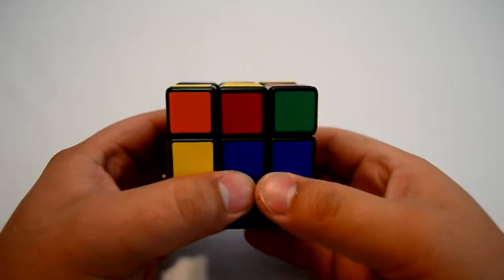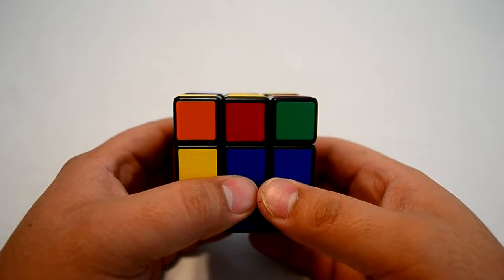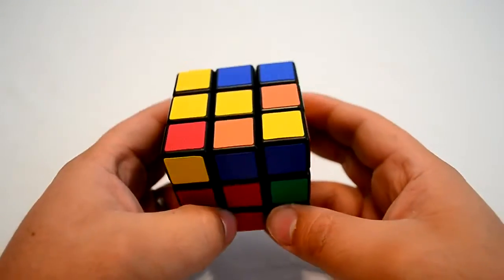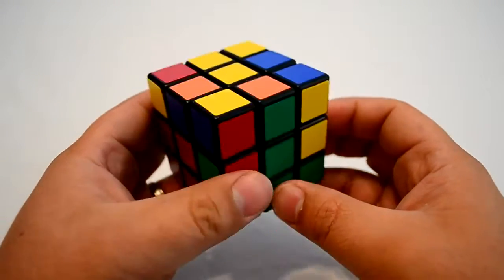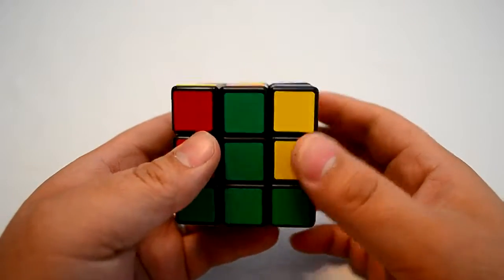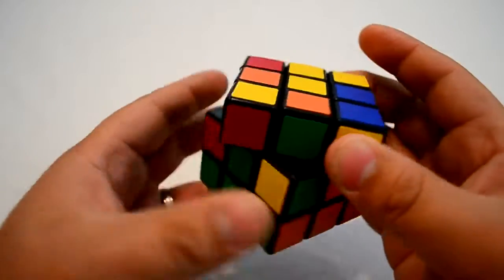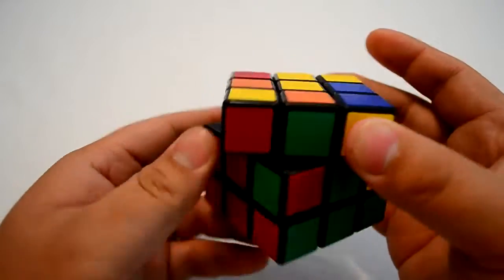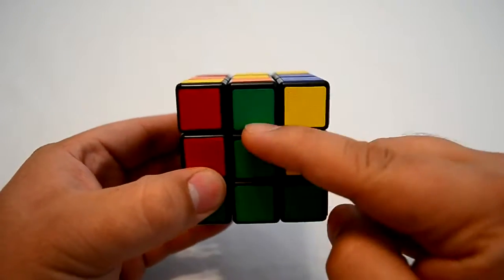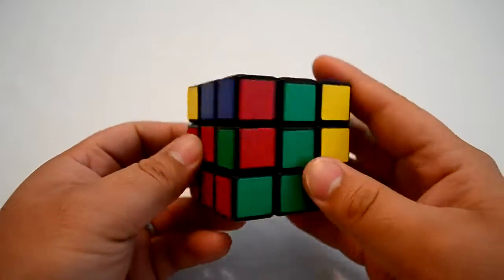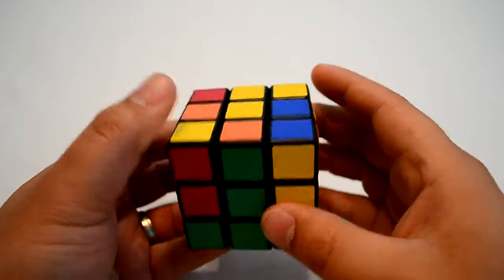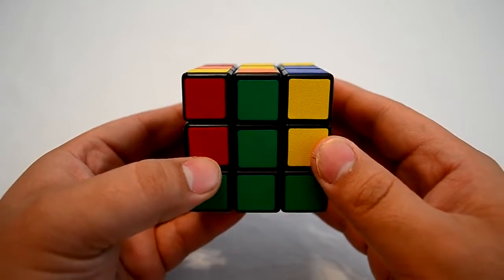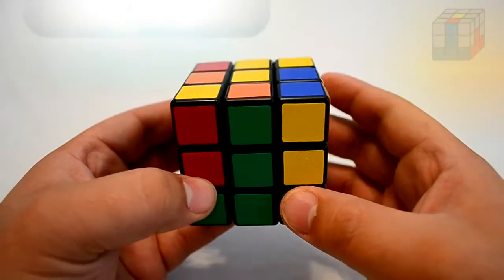Okay, so previously I showed you how to use the left algorithm. Now let's go over how to use the right edge algorithm. To do that, let's look at this green-orange piece. Let's align it so that the green matches the front face, like this. Next, locate where this green-orange piece goes. It goes on the right side. So that means you need to do the right algorithm.